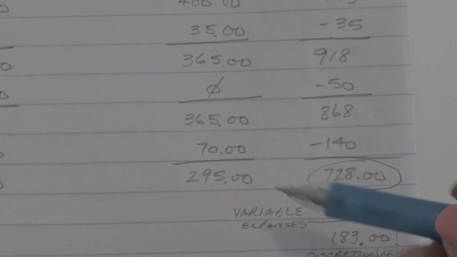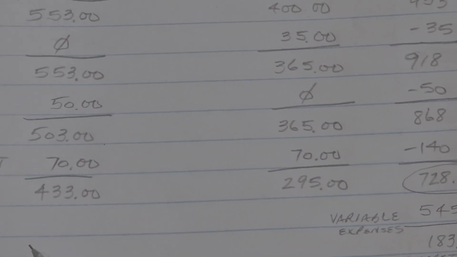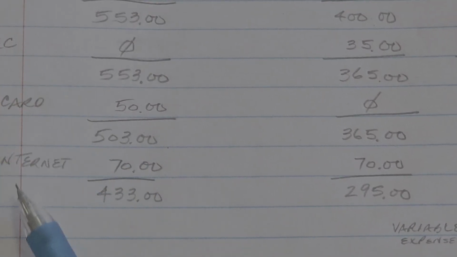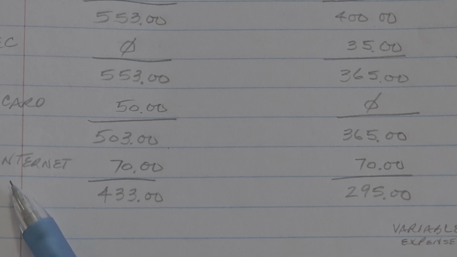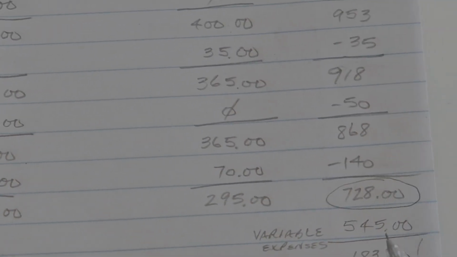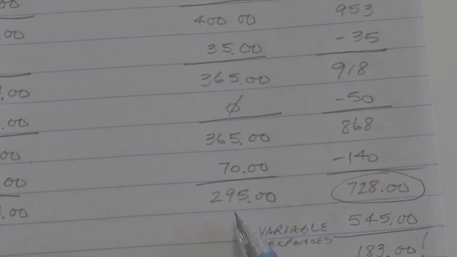After everything is said and done, we made all of our deductions. We have electric, credit card, and our cell phone with internet. We did all the deductions. That left us with 433 in Social Security, 295 in pension, for a total of $728.